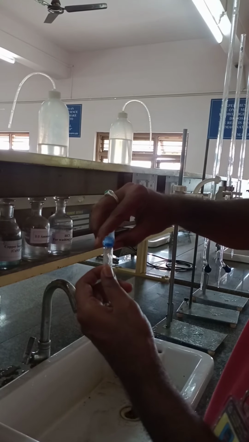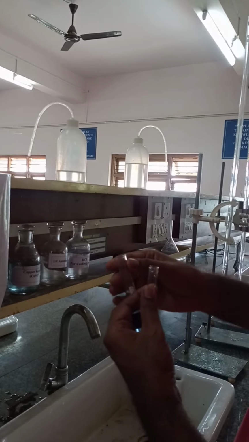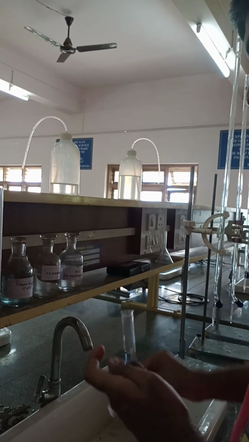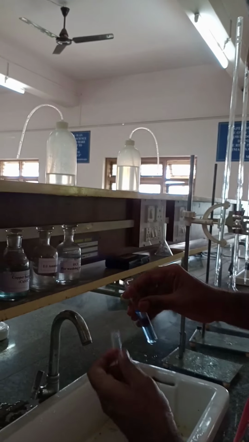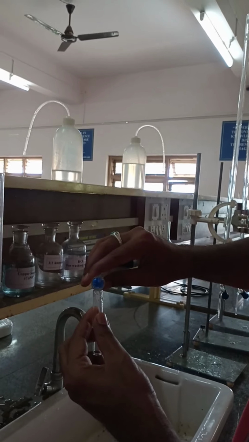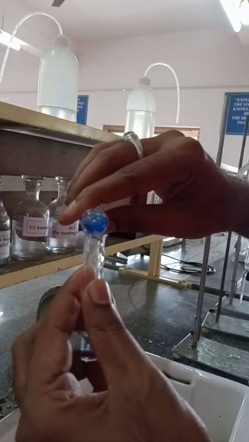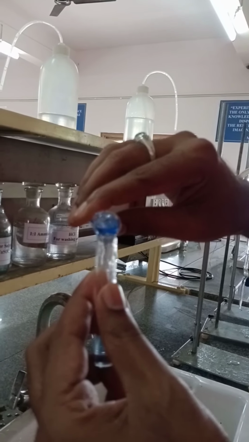Before that, you have to rinse with the same solution by taking a small quantity, and take about 3/4 of the solution in this cuvette.